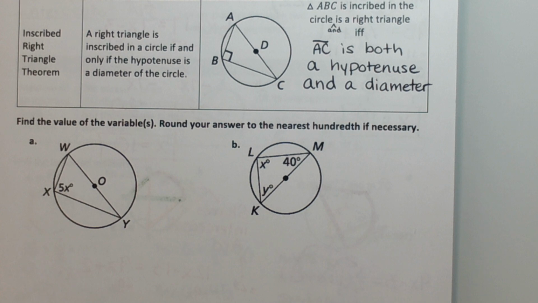Nate, do you have a calculator? I have a calculator. I always have a calculator. Which one of you scoundrels still doesn't have a calculator?